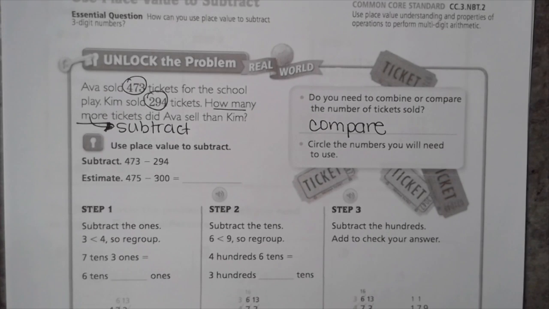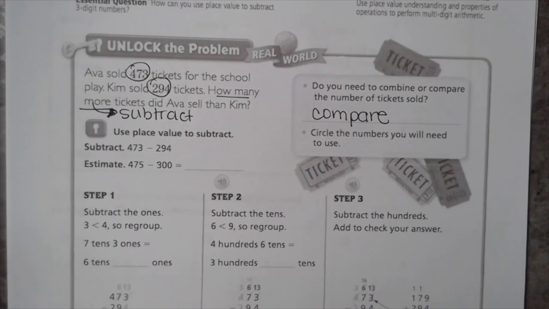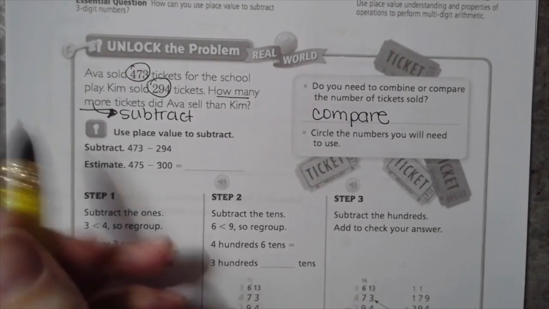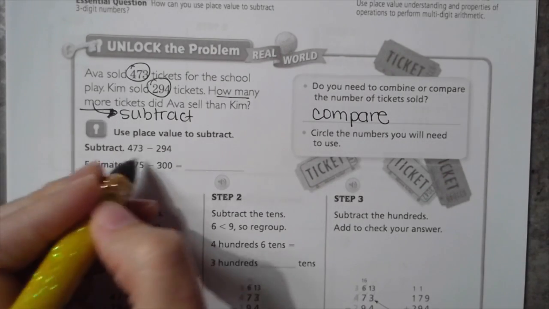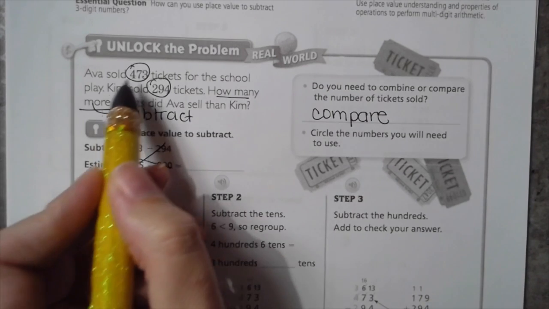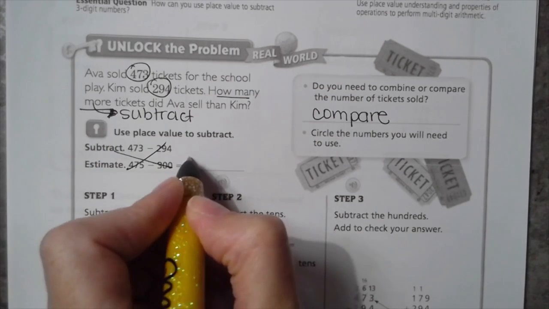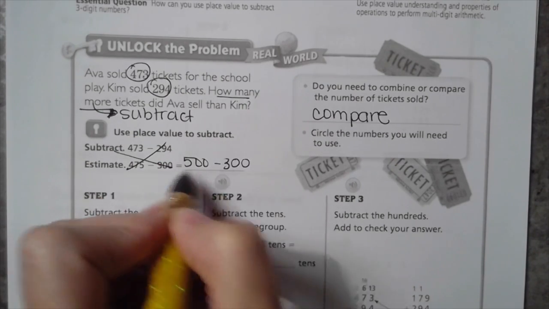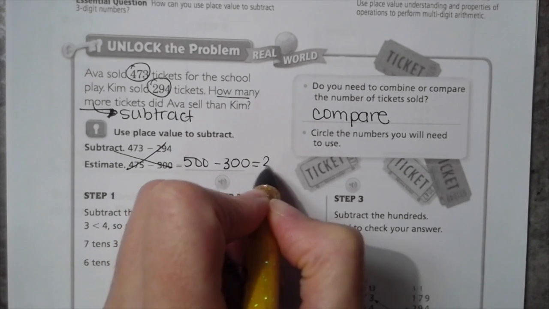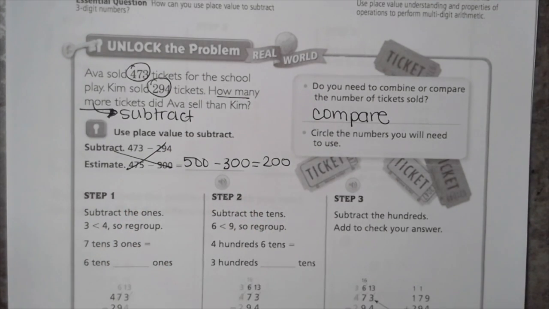Oh well, it is what it is, guys. It's a good skill to know. Okay, so the first thing they did was estimate. They used friendly numbers. We're not using friendly numbers. 473 rounds to 500. 294 rounds to 300. 500 minus 300 is 200. Okay, so about 200.